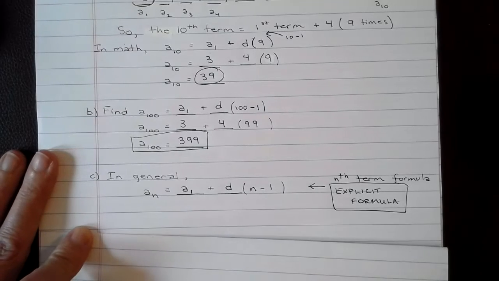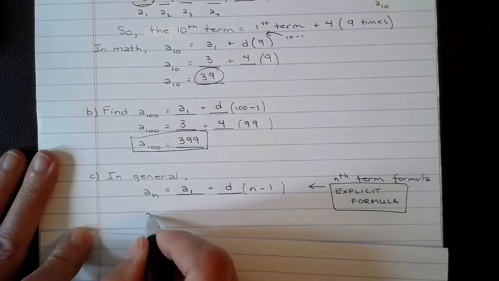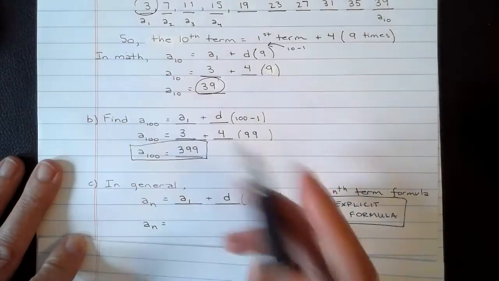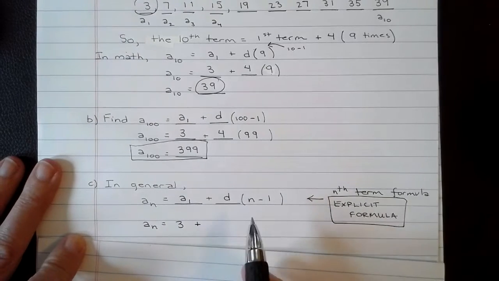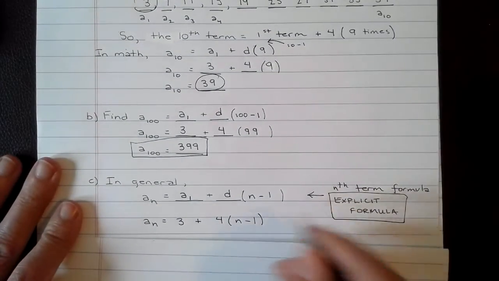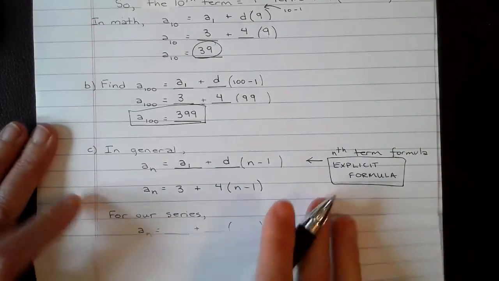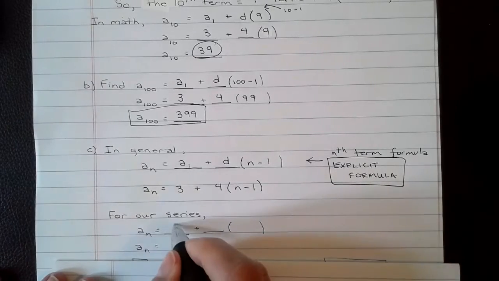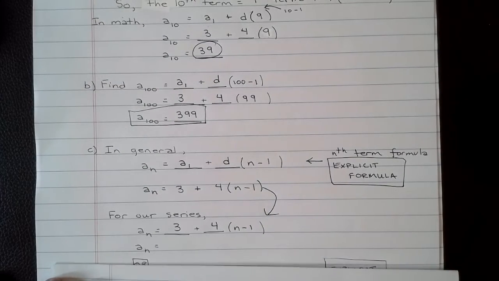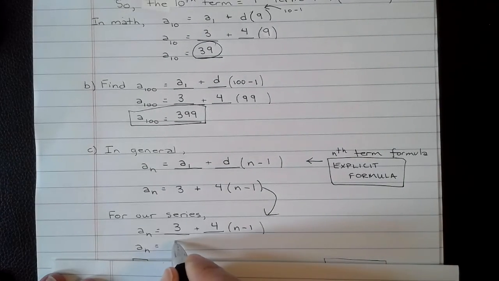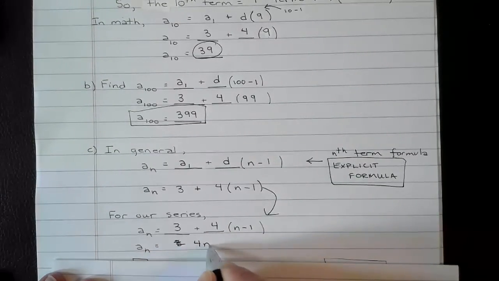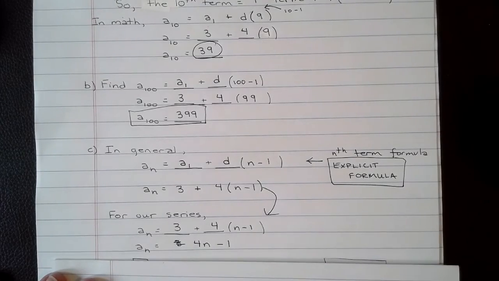Only we're going to have to fill stuff in. For our particular series that we've been working on, our first term was 3. We've said that a few times, right? There it is right there. 3 plus the common difference, which was 4, times n minus 1. And if you just distribute and combine some like terms here, I'm sorry, I put this in the wrong spot. There we go. If you just distribute and combine some like terms, you can come up with 4n minus 4 plus 3, so it's 4n minus 1. And you can do that distribution and check me on that.